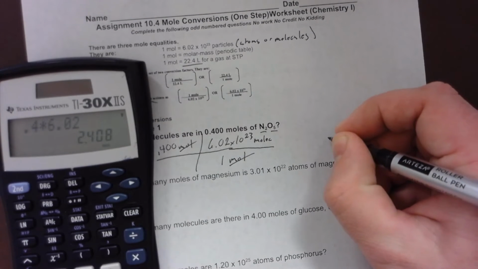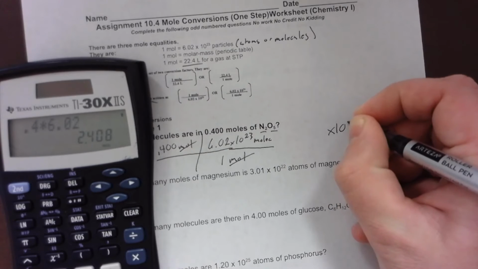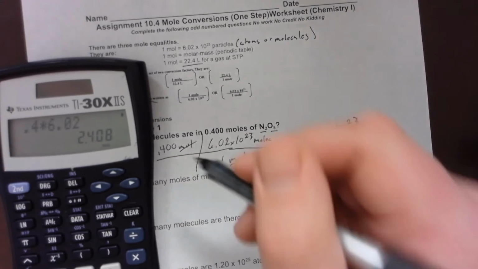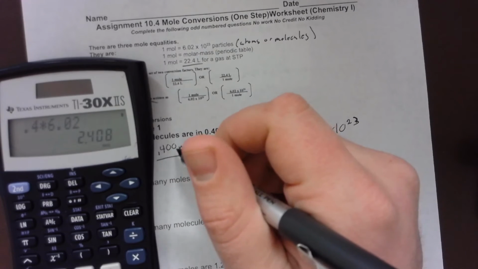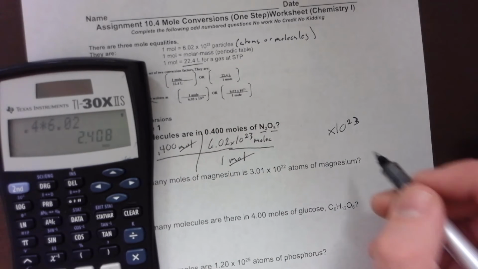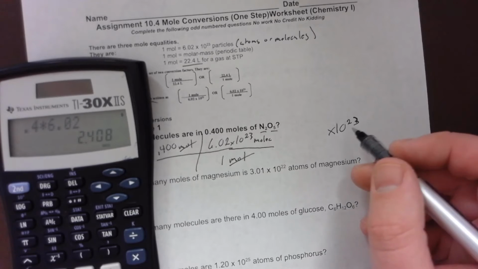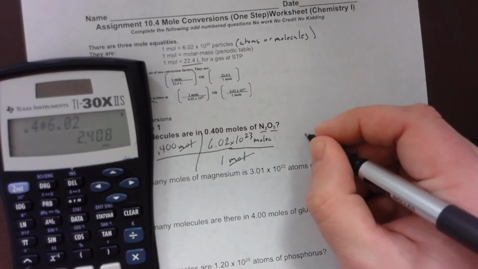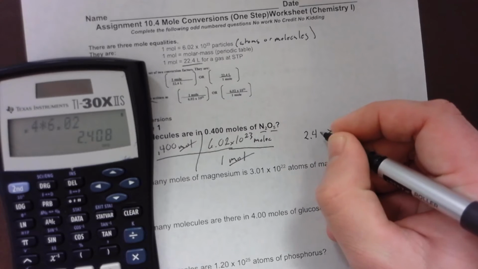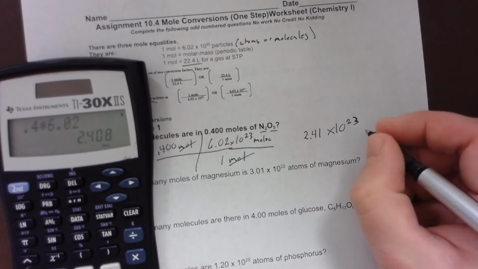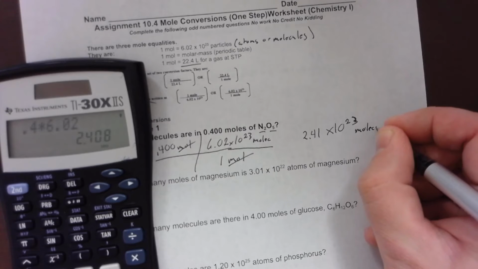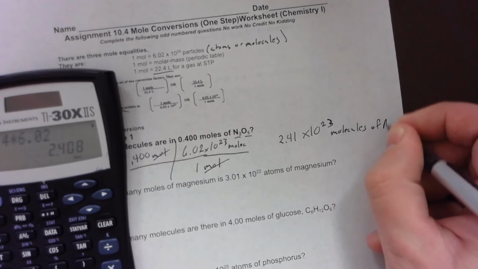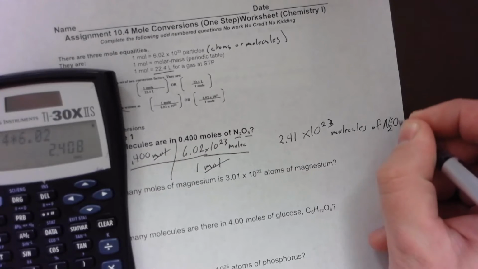because we don't have to worry about that times 10 to the 23rd. We can just keep that over here to the side, because really what we're saying is we're multiplying by 10 to the 0. So when we multiply, we always add our exponents. 23 plus 0 is 23. So when we look at our answer, we have 2.41 times 10 to the 23rd molecules of N2O5. Okay?